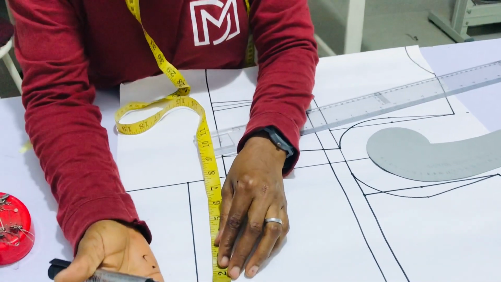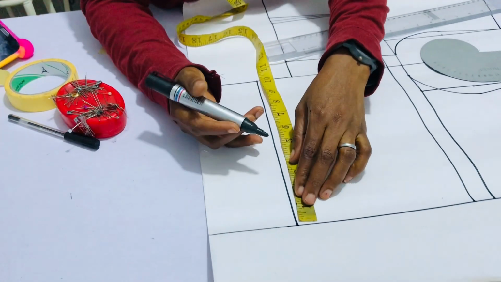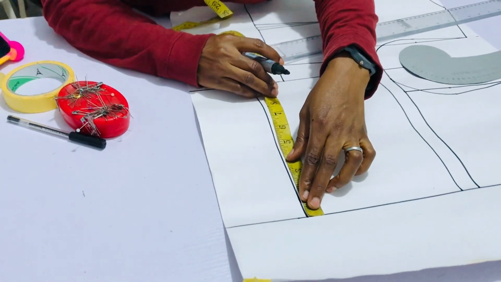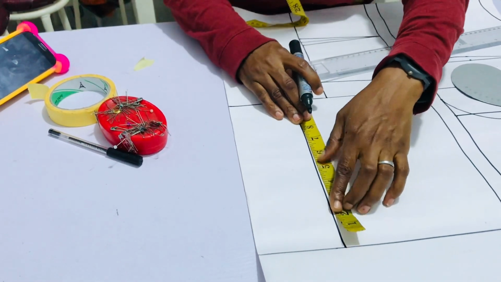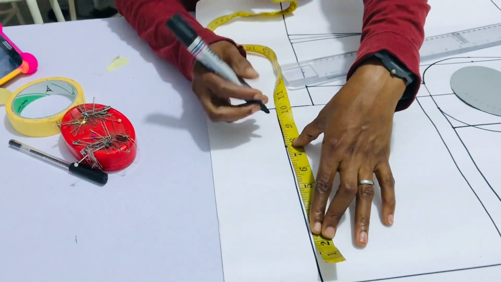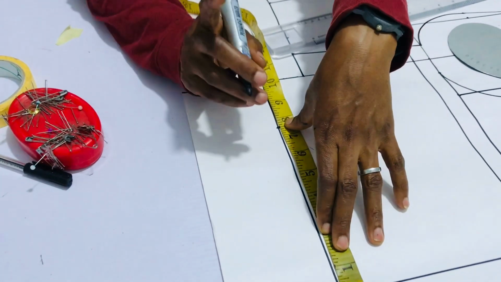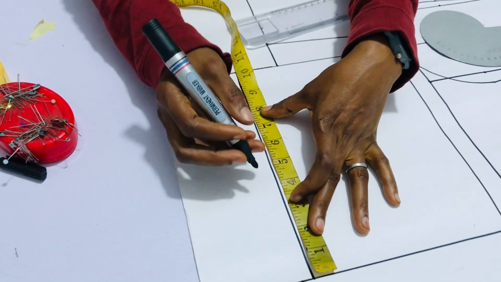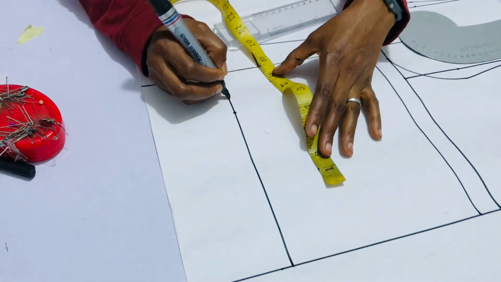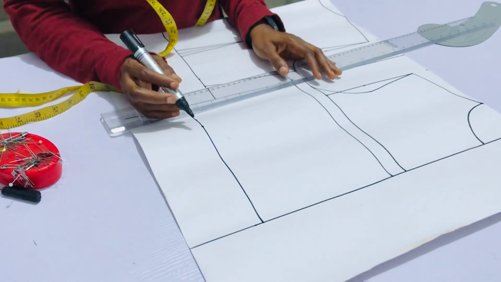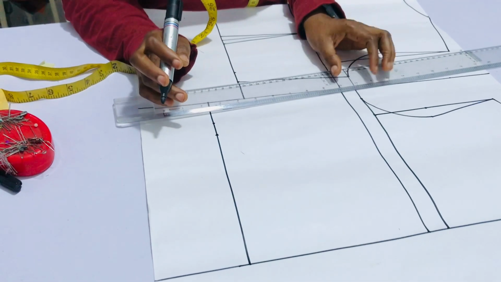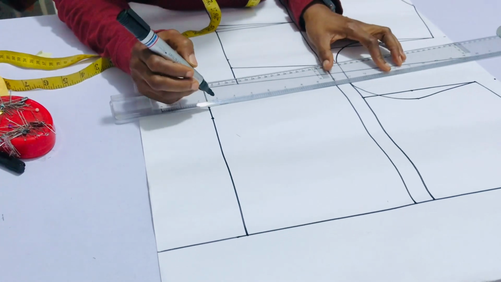Okay, so we'll come to the waistline, which is your front waist length. We take our waist circumference, and the waist circumference we are working with is 7.5, which is 30 divided by 4. I'm going to be adding an extra 1 inch for my dart allowance. So plus 1 inch, I have 8.5 for the dart allowance, because then I'm going to be joining a straight line from this waist to my bust measurement.